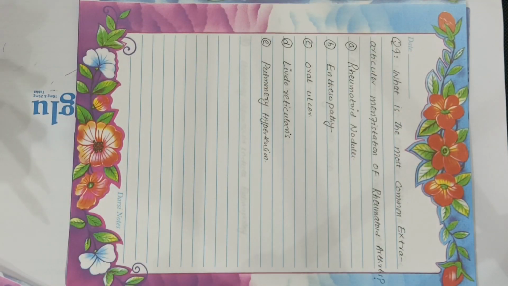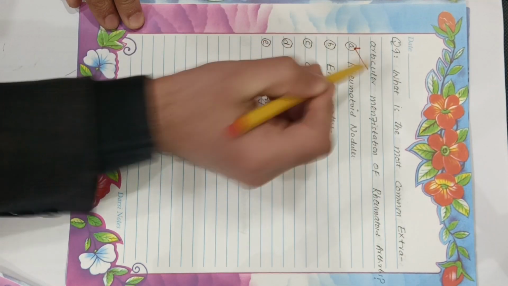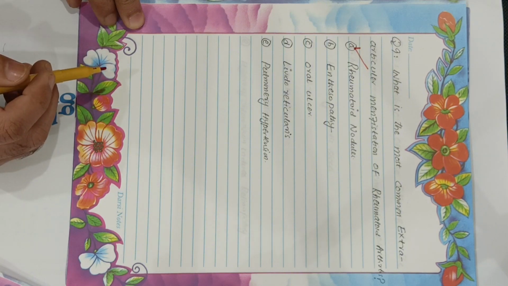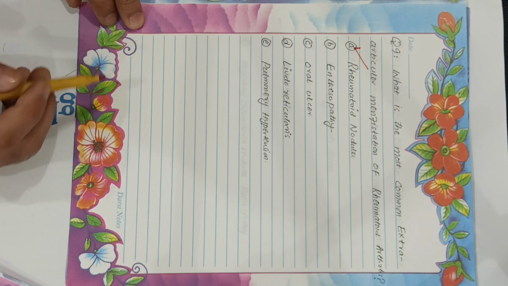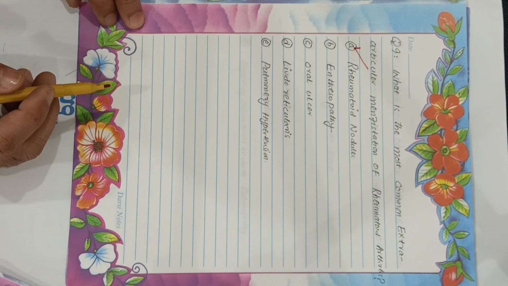Question number 9. What is the most common extra-articular manifestation of rheumatoid arthritis? The most common extra-articular manifestation of rheumatoid arthritis is the rheumatoid nodule. Rheumatoid nodule can occur anywhere, but it most commonly occurs on the extensor surfaces of the joints and tendons.